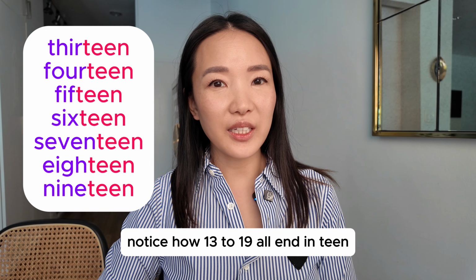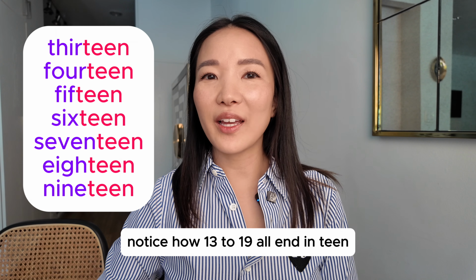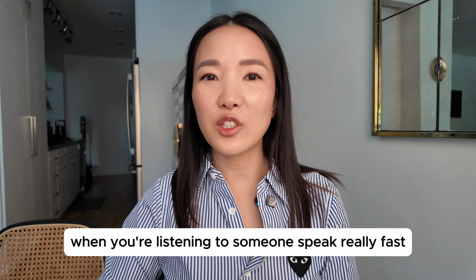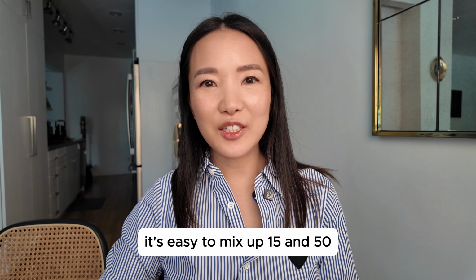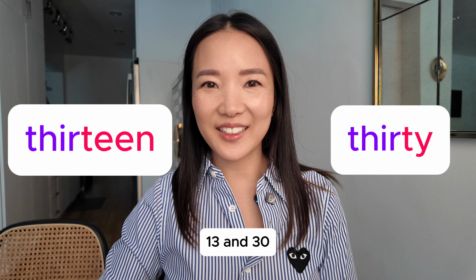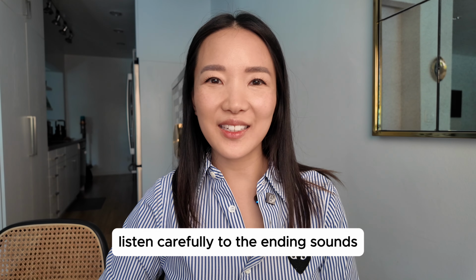Notice how 13 to 19 all end in teen. That's important when you're listening to someone speak really fast. It's easy to mix up 15 and 50, 13 and 30. Listen carefully to the ending sounds.